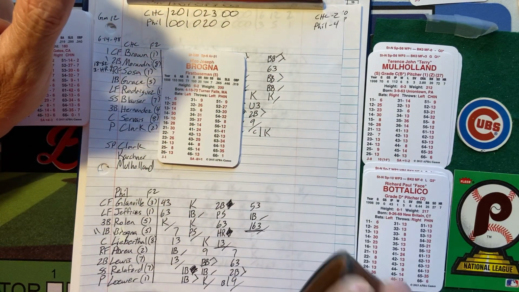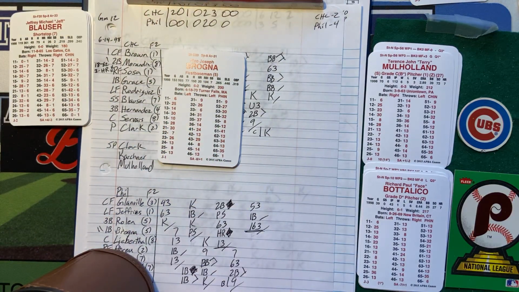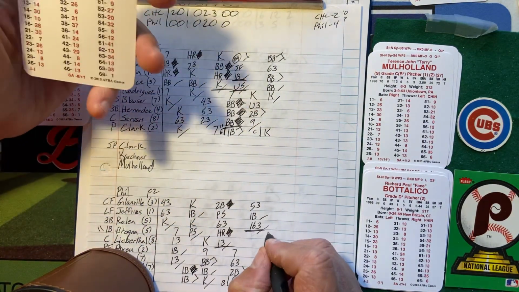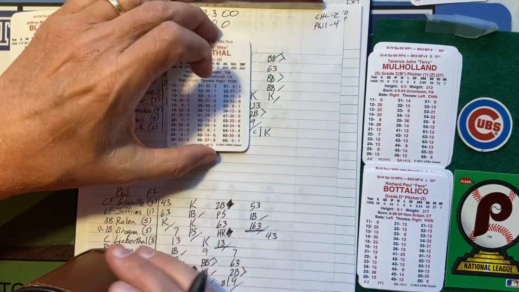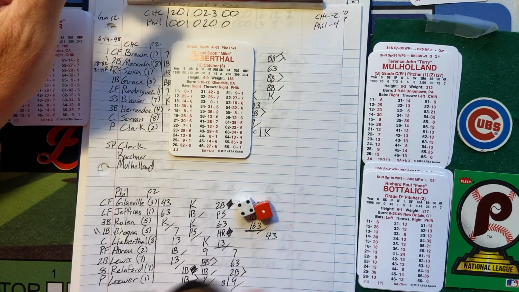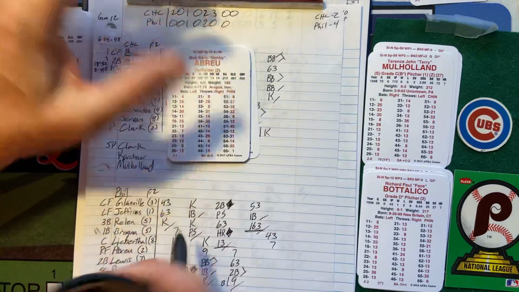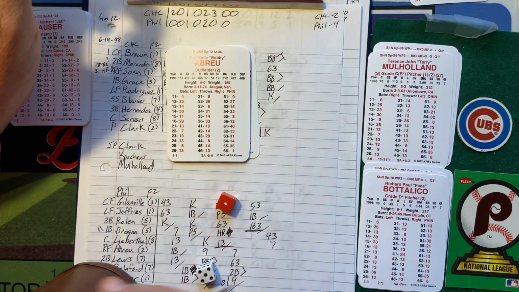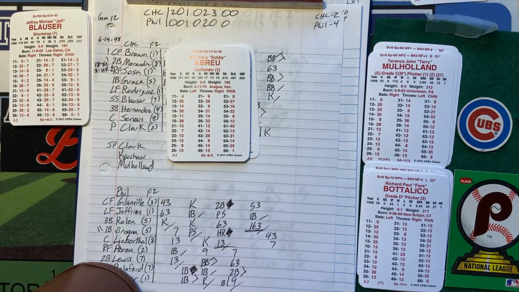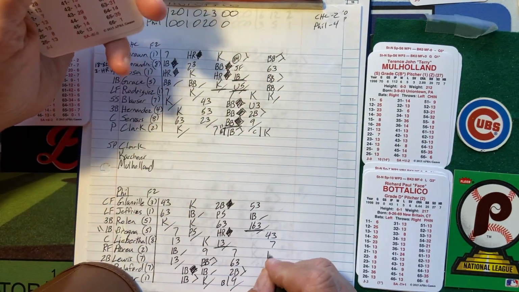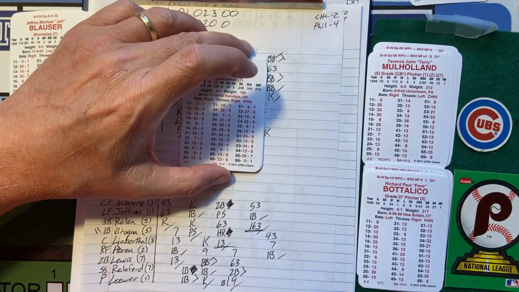Mulholland, lefty and a 14 reliever. 12-25, so he grounds him out to second base. That was a lefty-lefty matchup. Lieberthal, 14's a 30 as he flies out to left field. And Abreu, 15 and 11 on a 20, though. Still a single. So Abreu singles, brings up Lewis.